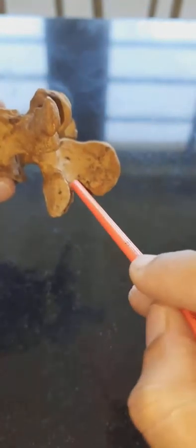Let us see the spine of the lumbar vertebra. This is the spine of the lumbar vertebra. It is in the form of a thick, broad, quadrangular plate that is almost directed backward and slightly downwards. You can see the spine is thickened along its posterior border and inferior border.